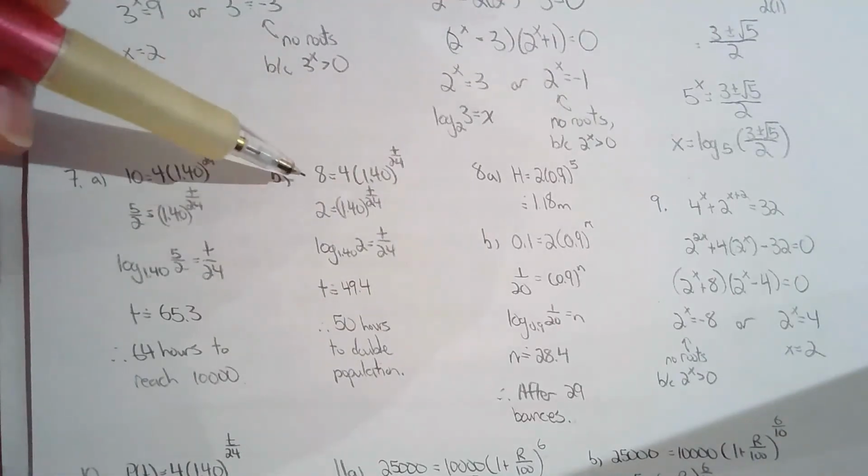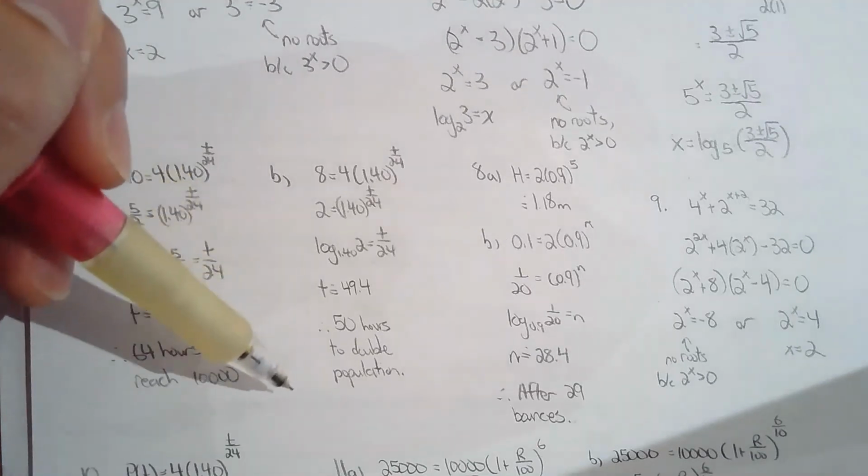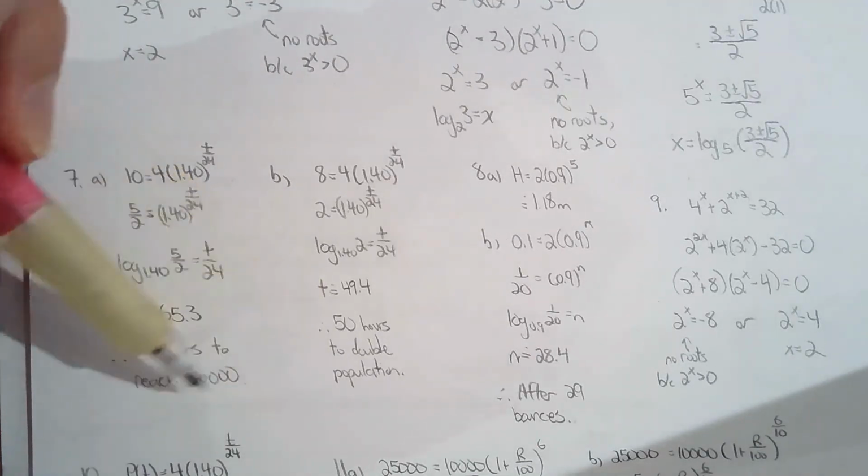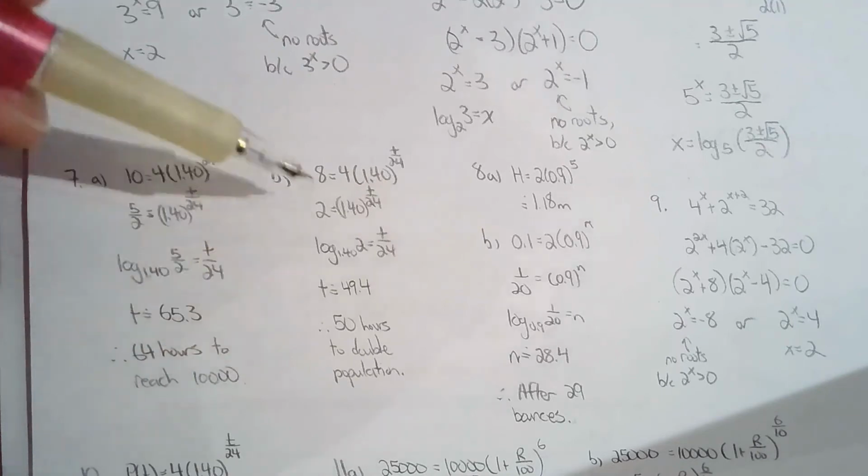7b is just a twist on 7a. You're solving for a very specific time, which is a doubling time, the time it takes to double the population.